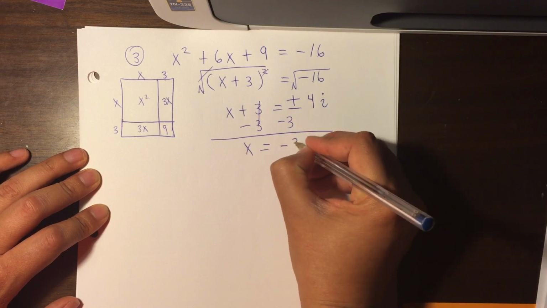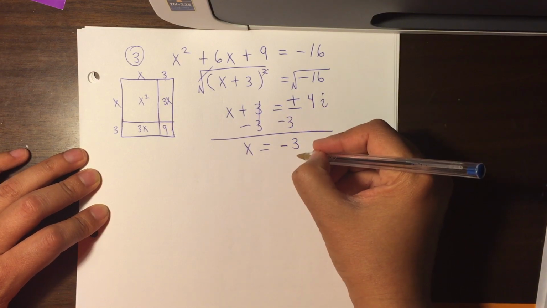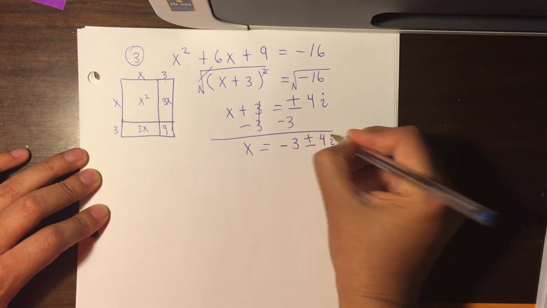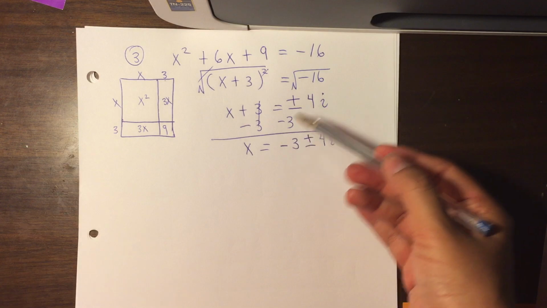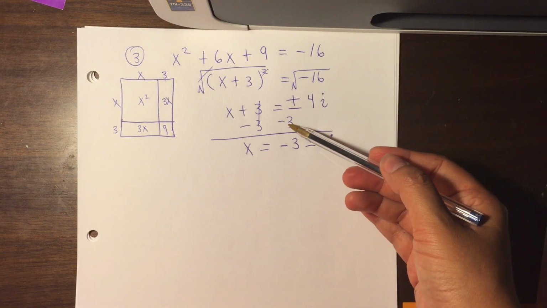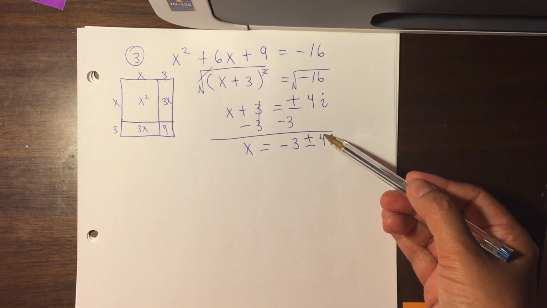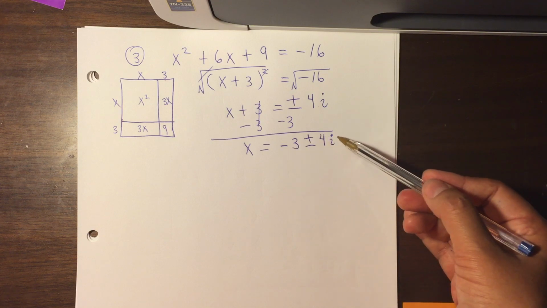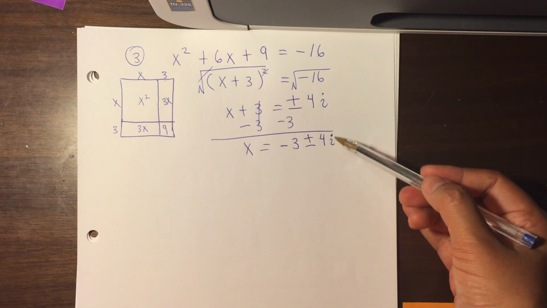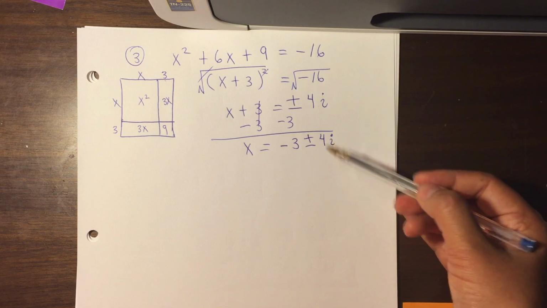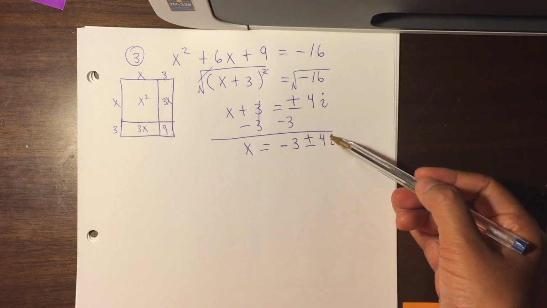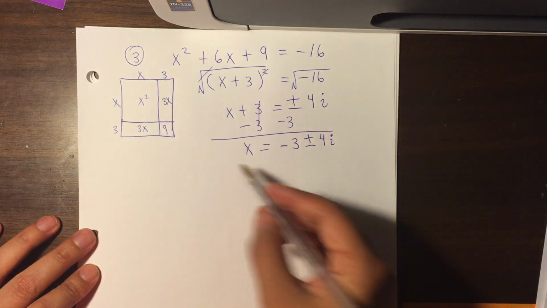So they're not like terms. We just bring down the negative 3 plus or minus 4 imaginary number. Again, why can't we combine the 3 and the 4, or the negative 3 with the 4? This is because it's like saying negative 3 plus 4x, right? This is just like any other variable. So we cannot combine terms that have no variables with terms that have variables.